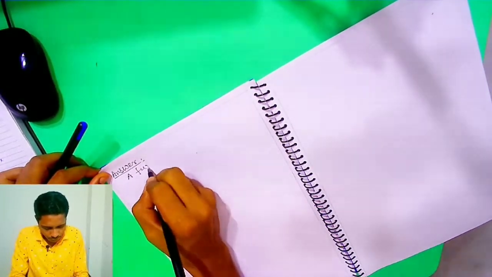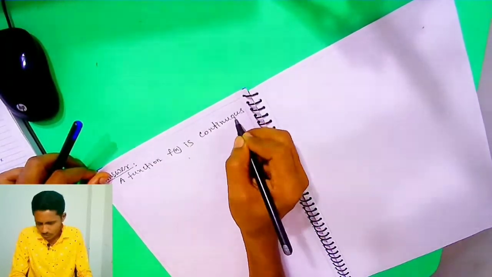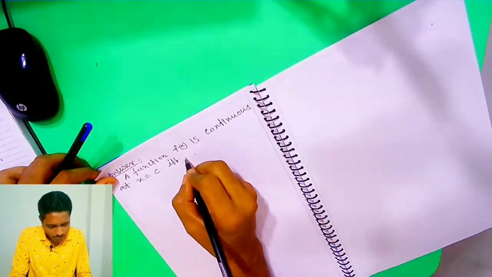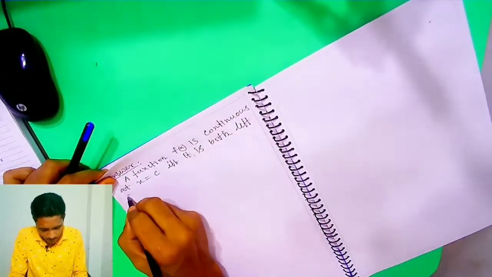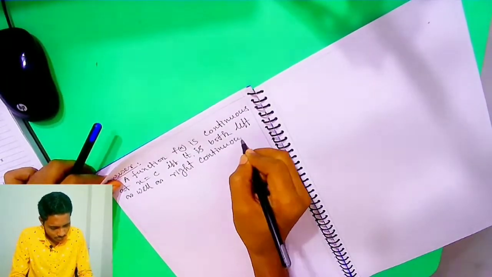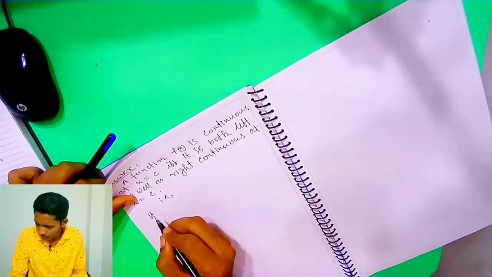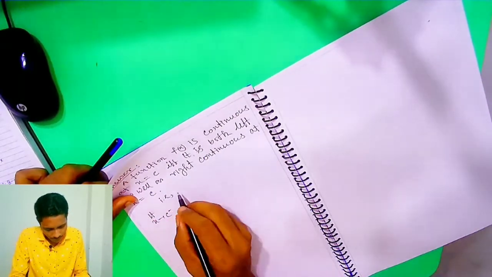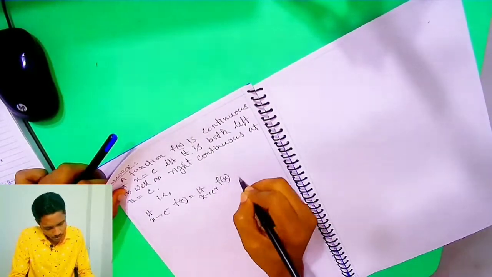A function f(x) is continuous at x is equal to c if and only if it is both left as well as right continuous at x is equal to c, that is, limit x tends to c minus of f(x) is equal to limit x tends to c plus of f(x) is equal to f(c).